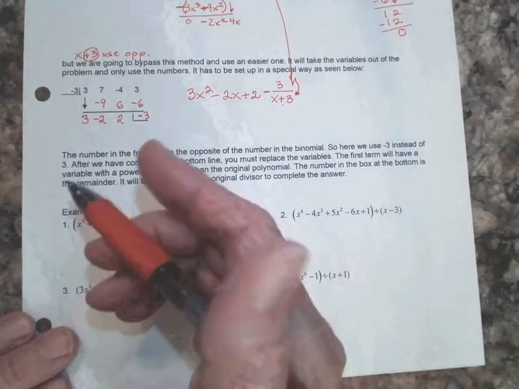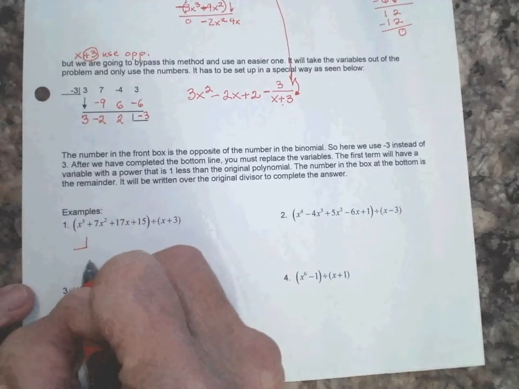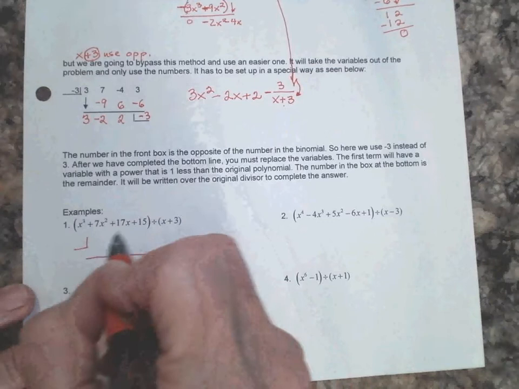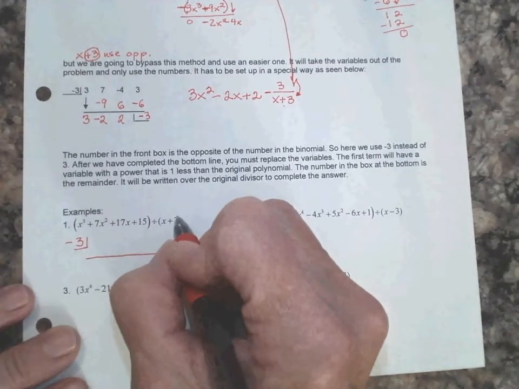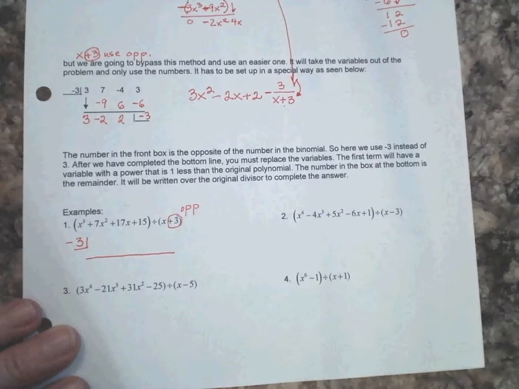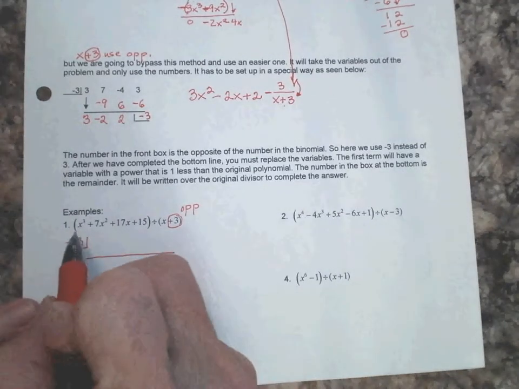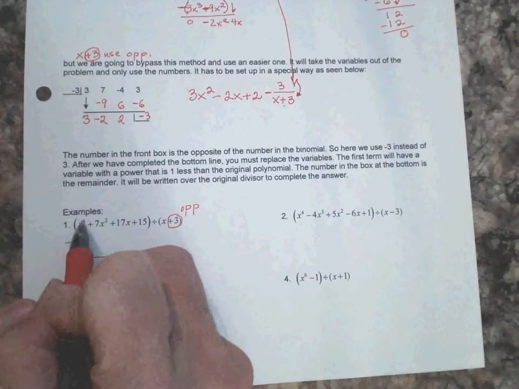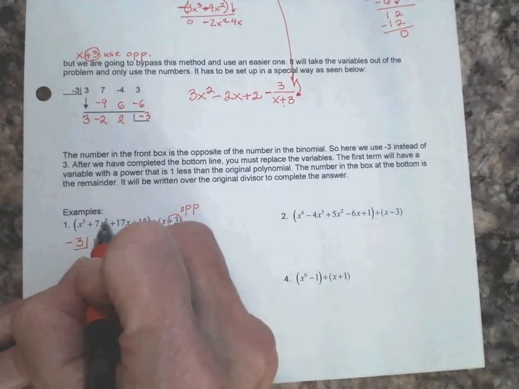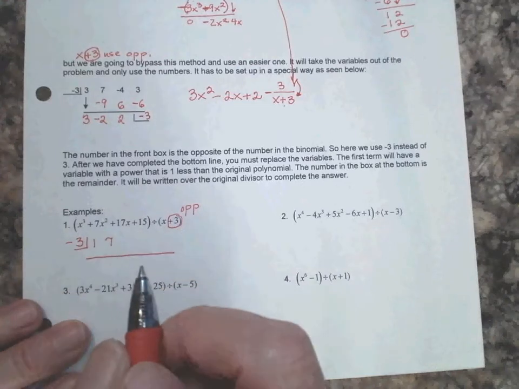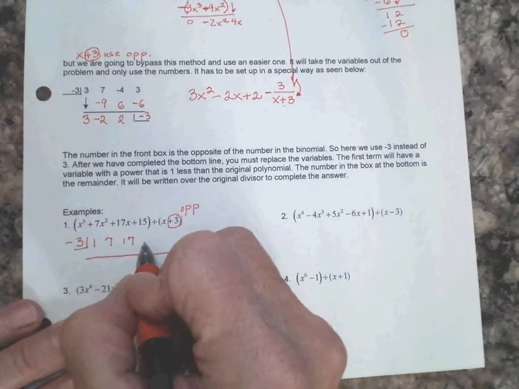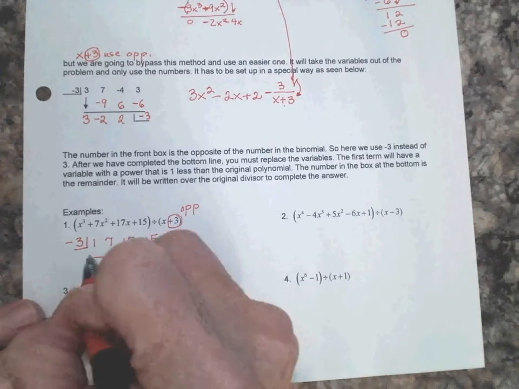Alright, so I'm going to make my little box on the outside, and I'm going to draw a line a little bit down, and then I'm going to put in my number. So -3, the opposite of this number, goes in my outside box. Then I'm going to look at my coefficients. The first term, x cubed, has a 1 on the front of it. The second term, the x squared, has a 7. The next term has a 17, and the constant is a 15.